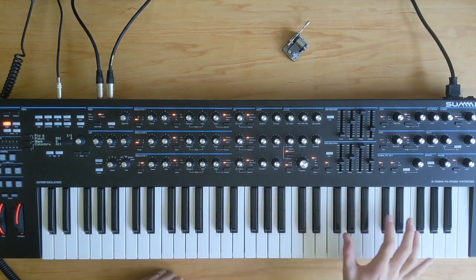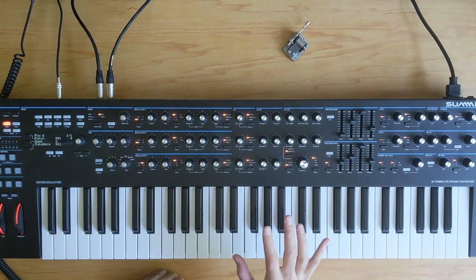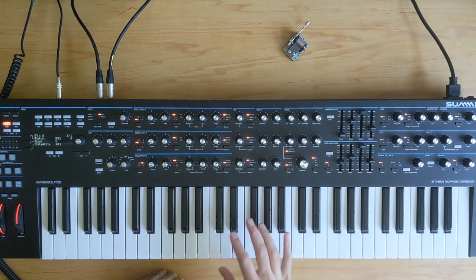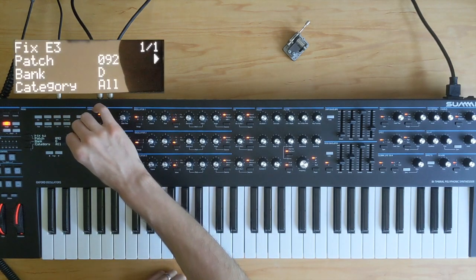So whatever I play in this patch, there's always going to be a G note playing subtly in the background. That note. And the point of this video is to talk about that fixed note function, which I think can be kind of an afterthought in sound design. But even though it locks one of your sound generators to a single note, there's a lot of creativity that can come from that. So let's just talk about that for a couple of minutes.